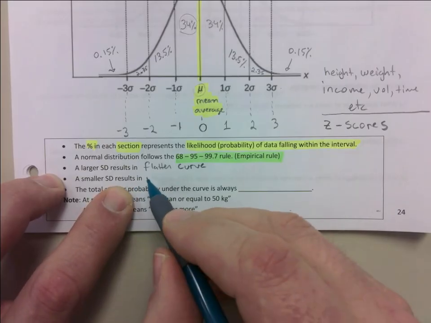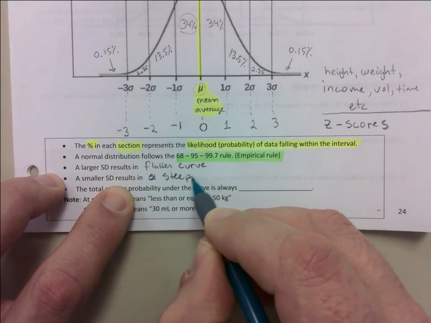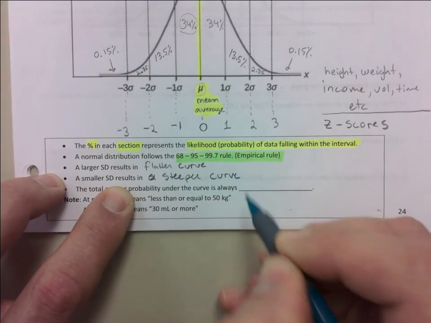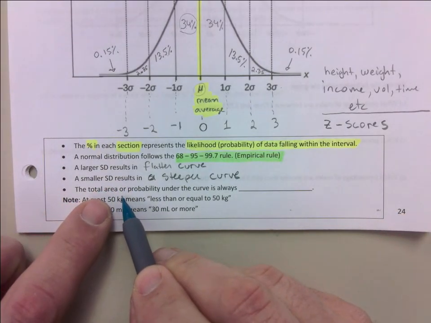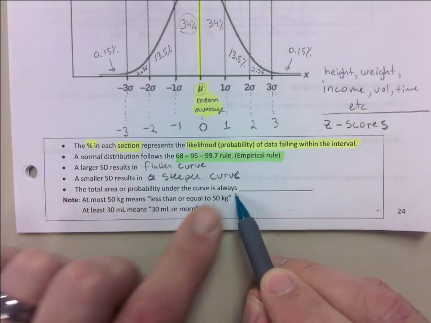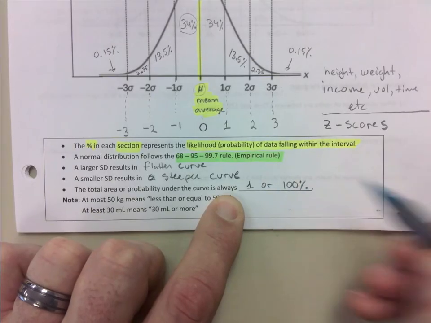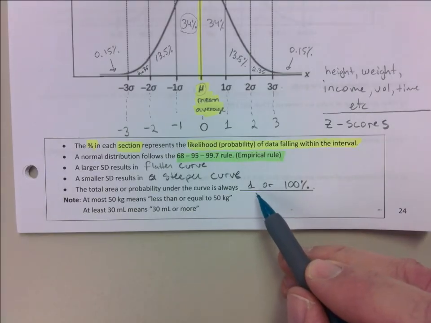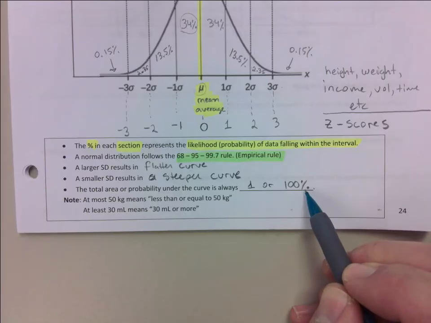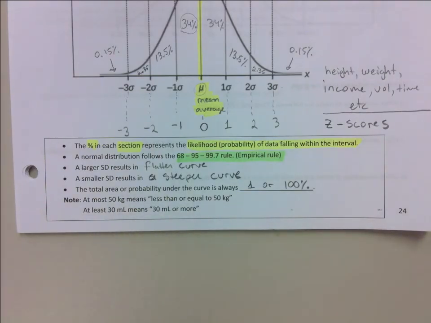A smaller standard deviation will result in a steeper curve. The total area or probability under the curve is always 1 or 100%. Like you cannot have more than 100% of data points. It's just not possible. So it's either 1 if you do it as a decimal or 100% if it's a percentage.